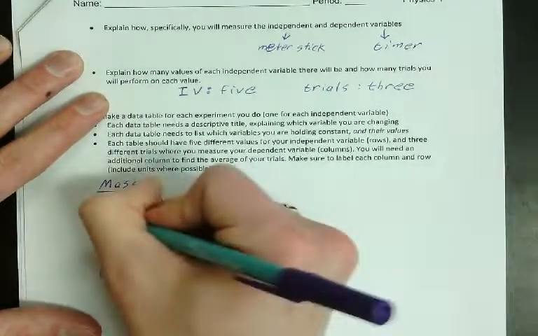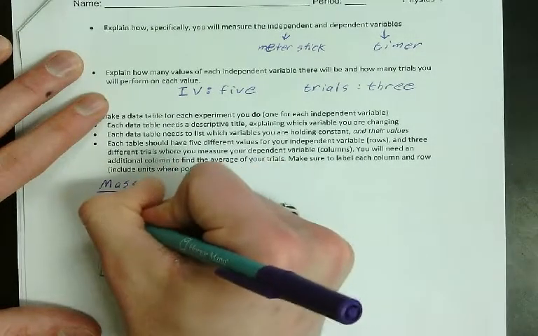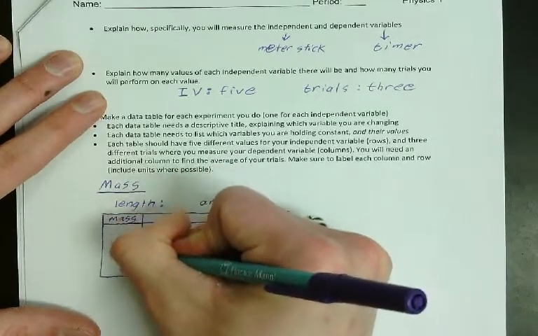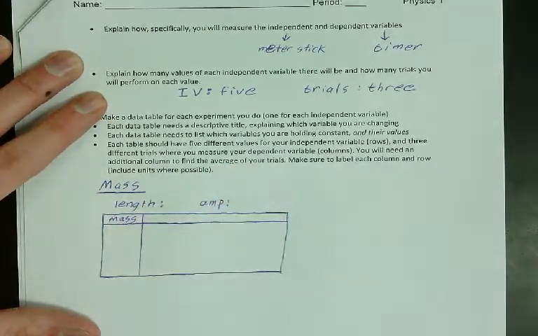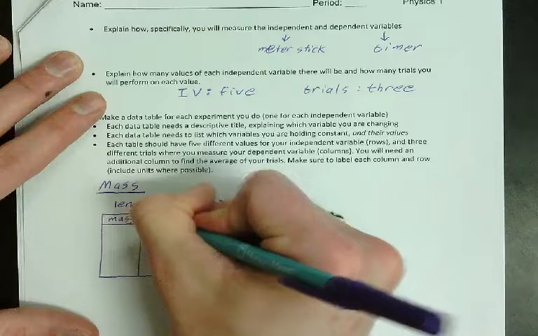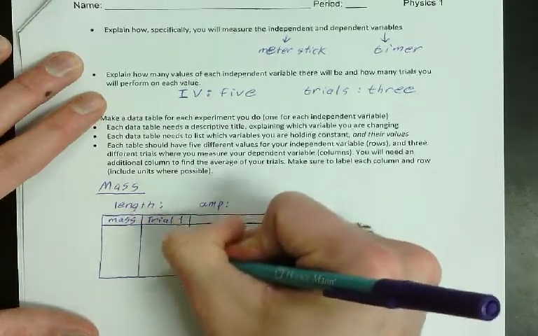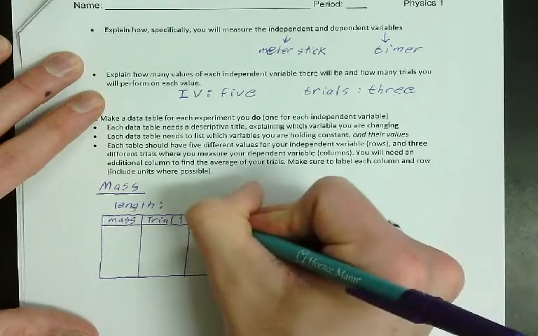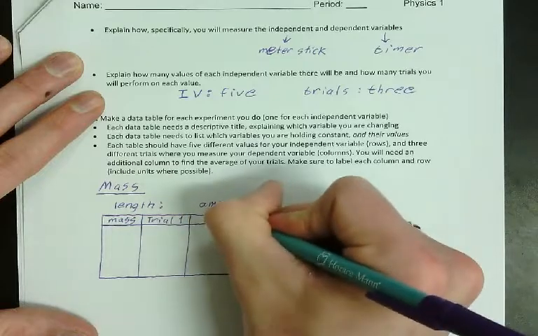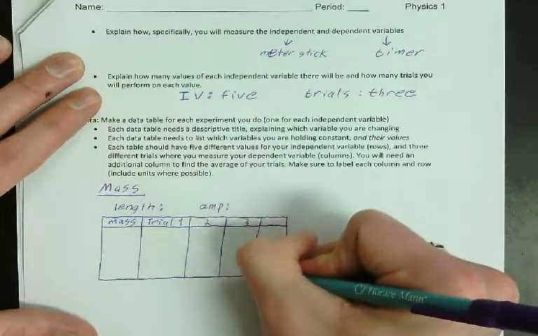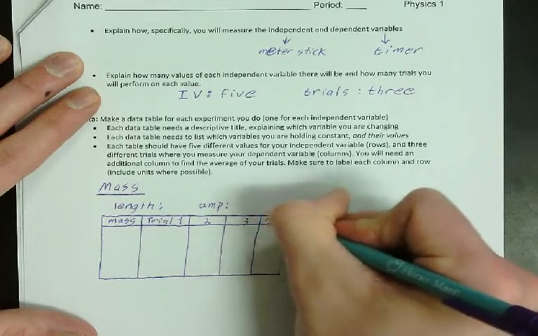The first thing is going to be a list of the masses I'm going to use. Then I'm going to have trial 1, trial 2, trial 3, and an average.